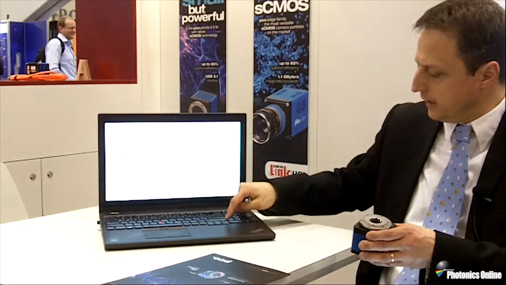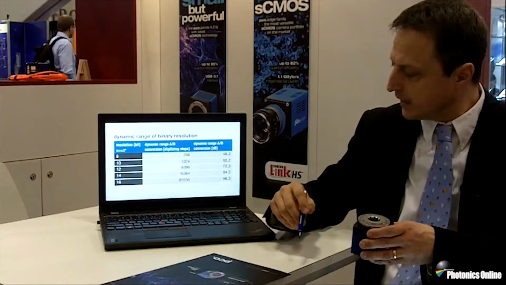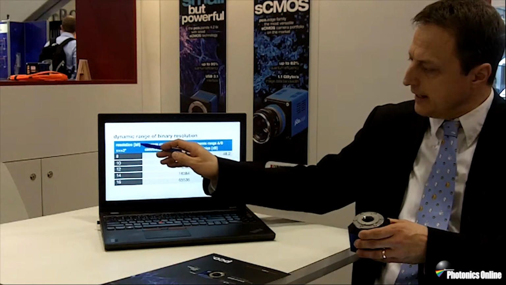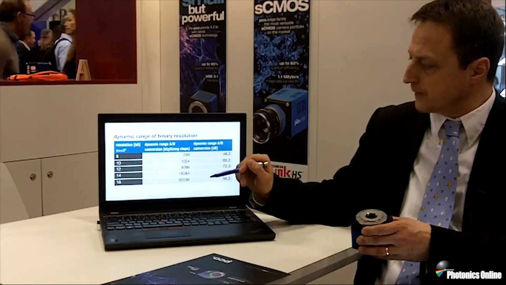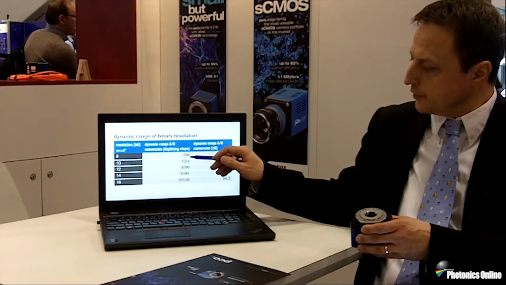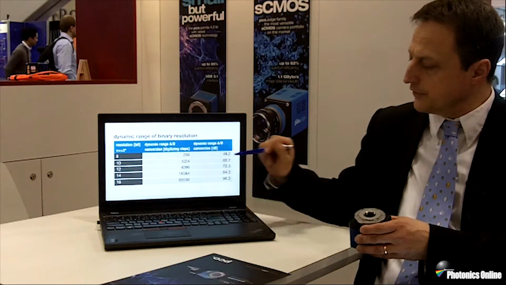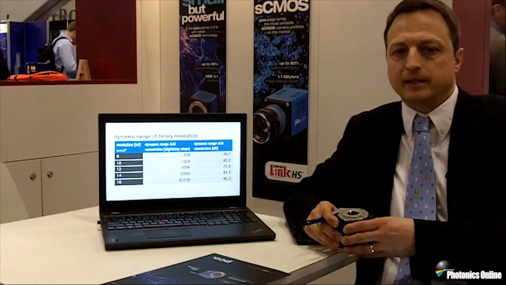So this analog to digital converter has a certain digitization, and this is usually by the power of the base of 2. If you have, for example, an 8-bit conversion, this means your converter will create 256 single steps.